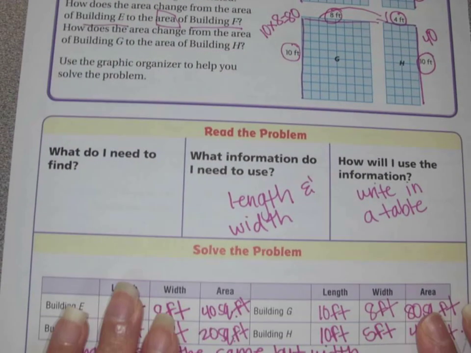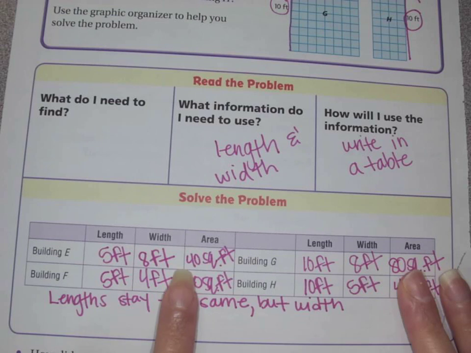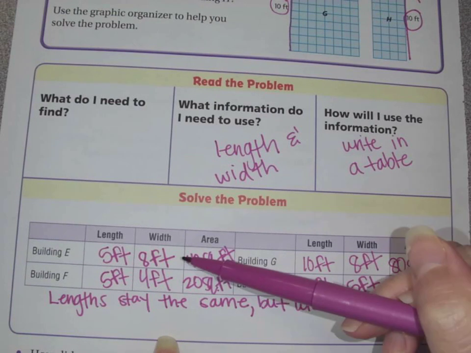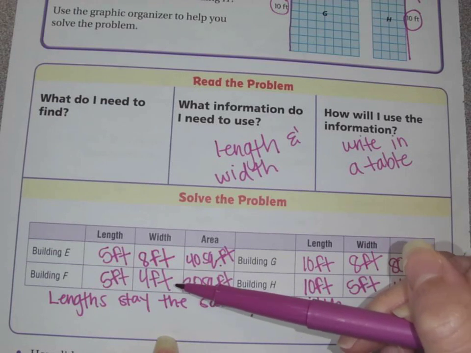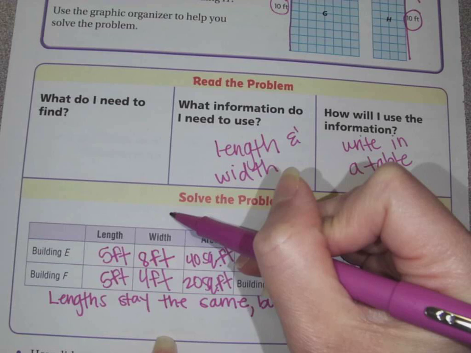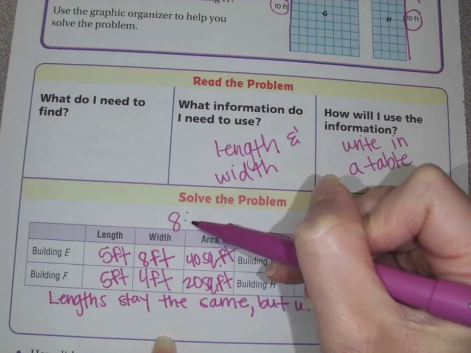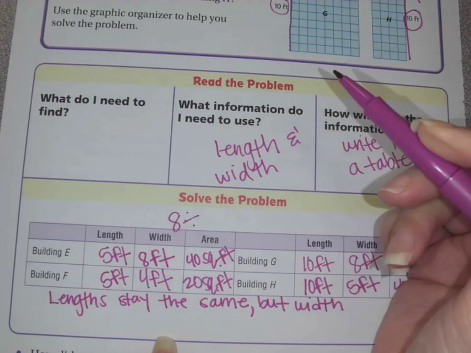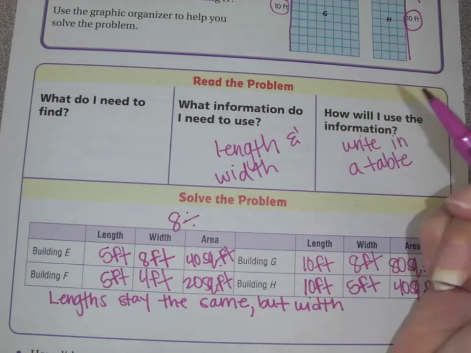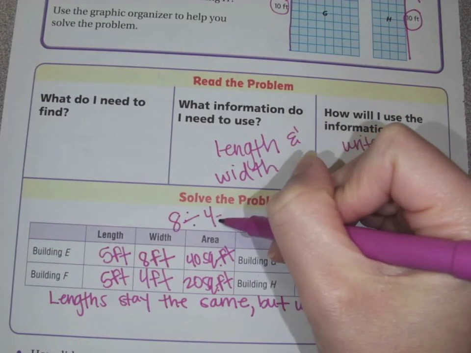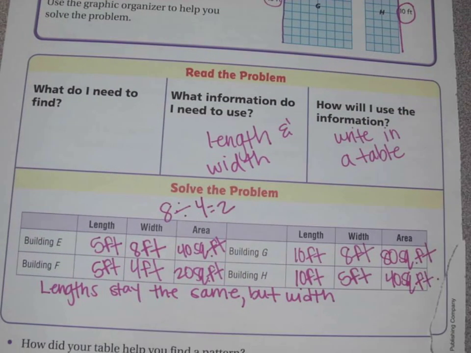So you have to write your answer this time. But look at the widths, boys and girls. In building E, the width is 8 feet, but in building F, the width is 4 feet. So it's the opposite of doubling. It was halved. Think about halving 8. What's half of 8? And that's 4, right?